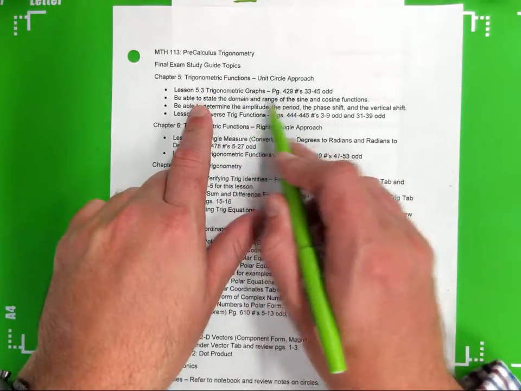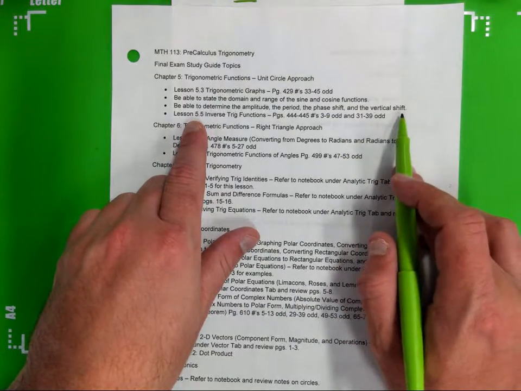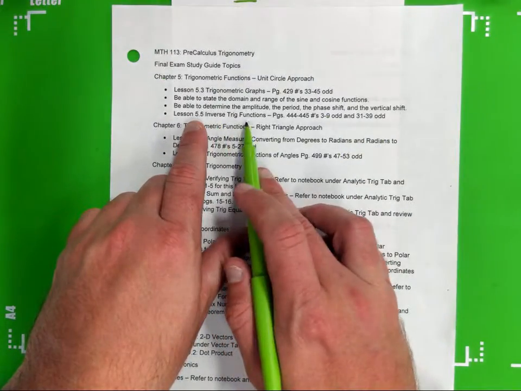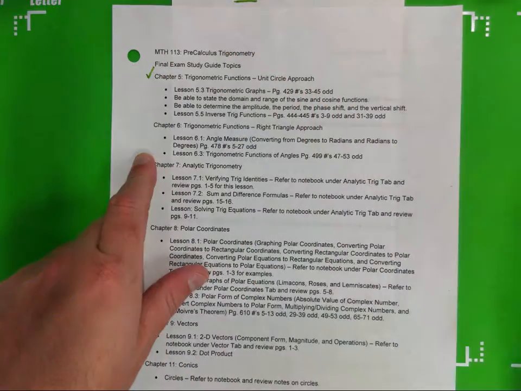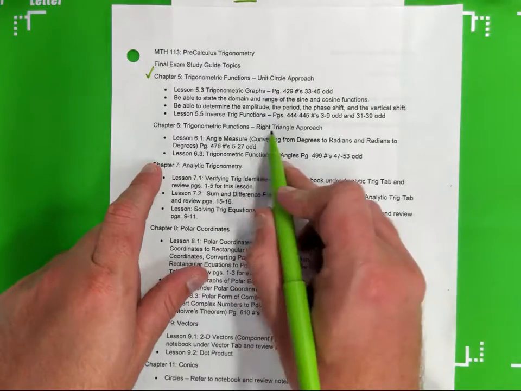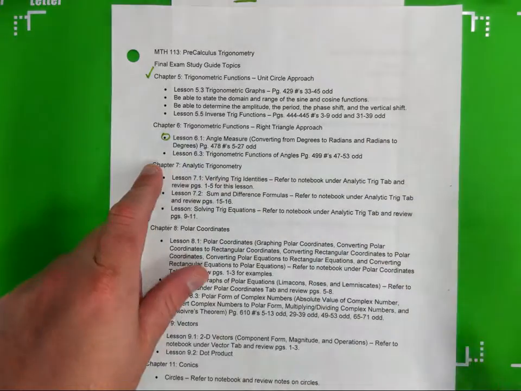Okay. So, looking at your study guide right here, we reviewed graphs yesterday. We talked about the domain and range. We talked about amplitude, period, phase shift, vertical shift. We just talked about inverse trig. So we kind of have reviewed Chapter 5. Chapter 6, trig functions, right triangle approach. I'm about to review this one right here.